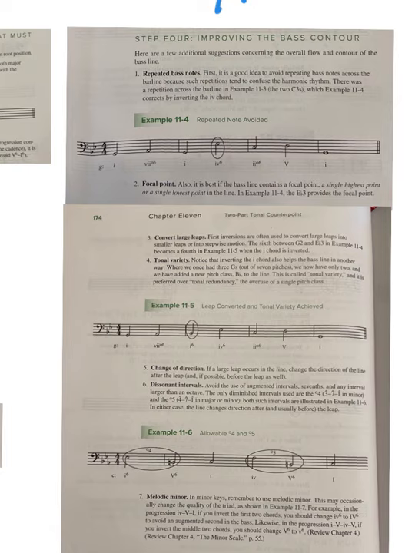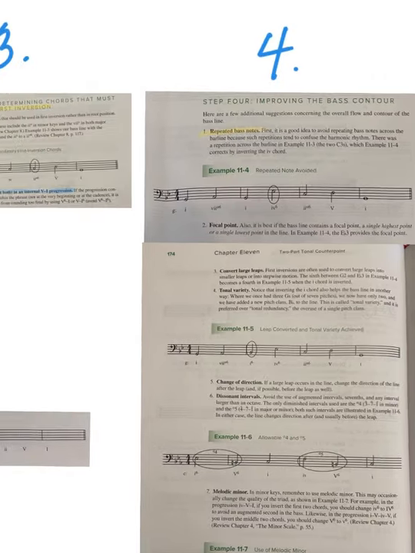So on to step 4, and this is where we're going to improve the bass contour. Again, we've talked about a lot of these principles just applying to the melody. Now we're talking about them in relationship to the bass line, and then we'll talk about how the melody and the bass line work together. So the first thing they point out is that if you have repeated bass notes, it's a good idea to avoid repeating a bass note across a bar line because it can confuse the harmonic rhythm.